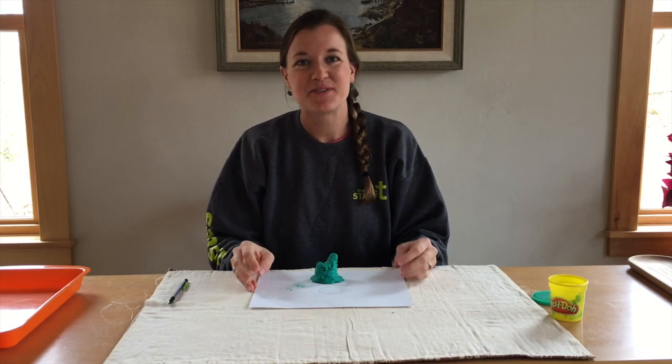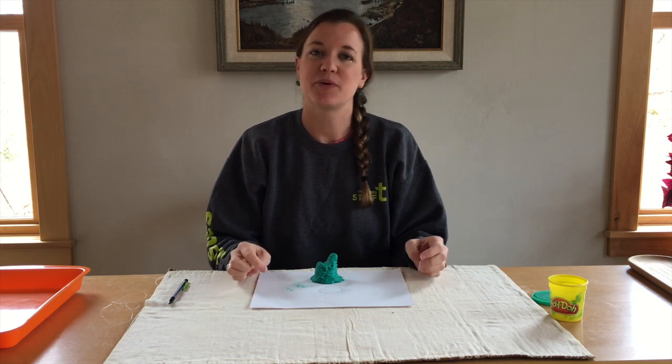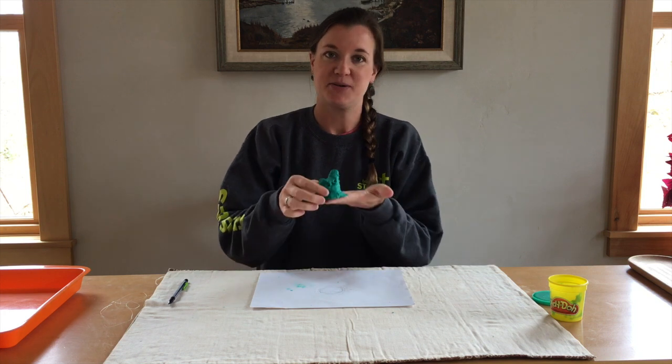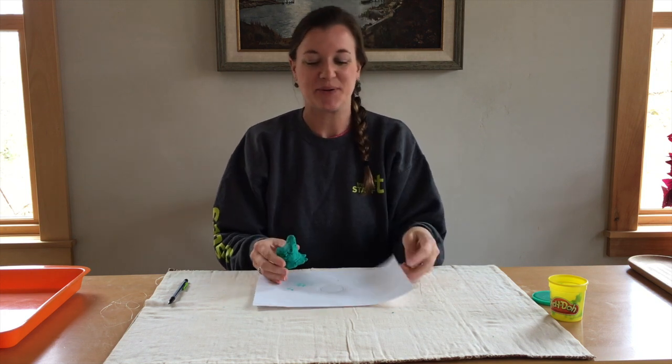So thank you so much for joining me today to learn about topographic maps and contour lines. I hope that you had fun creating your own small mountain and topographic map.